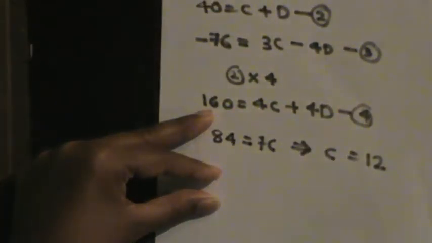4c plus 3c is 7c. So I can say c is equal to exactly 12. Now I can substitute the value of c into the second equation, c plus d is equal to 40. So 40 is equal to c plus d, so 40 is 12 plus d. So d is now equal to 28.